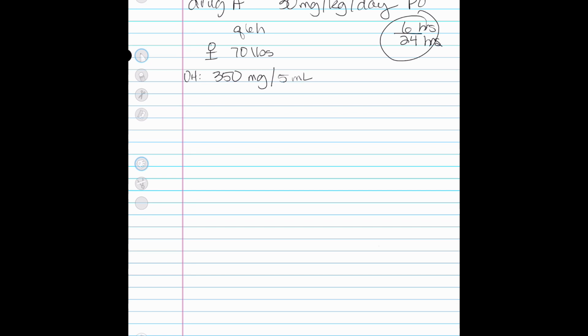How many milliliters should the nurse administer per dose? So that's each individual dose, which is the total dose divided over 4 times a day, every 6 hours. So what we're going to look at is we're going to say 30 milligrams per kilogram. All right. We see that the patient's weight is in pounds, so we are going to have to convert kilograms to pounds. Here is the patient's weight, 70 pounds, over my little dude.